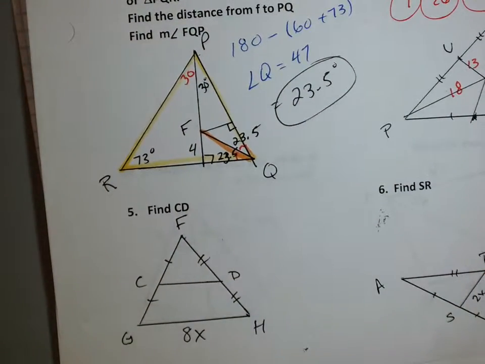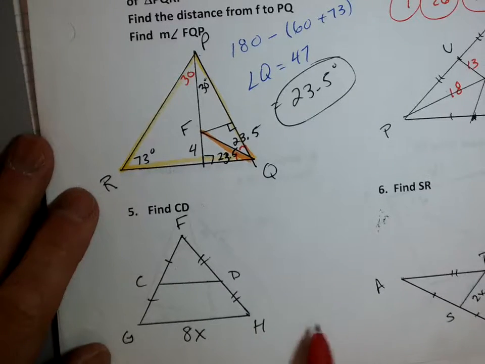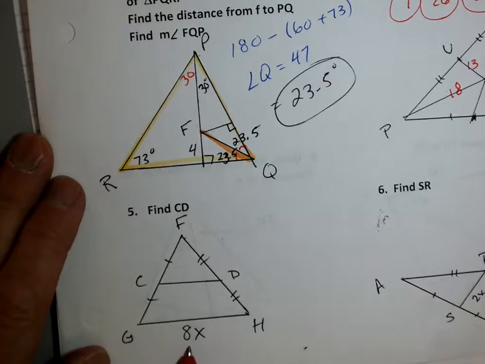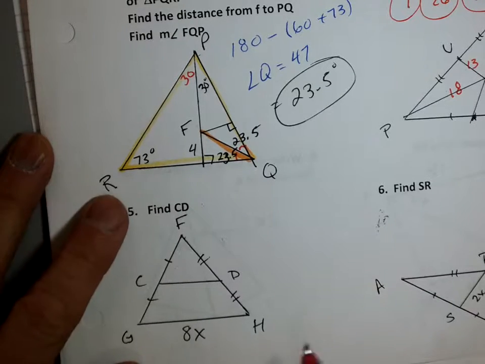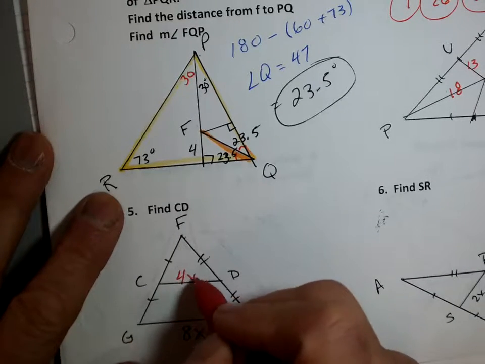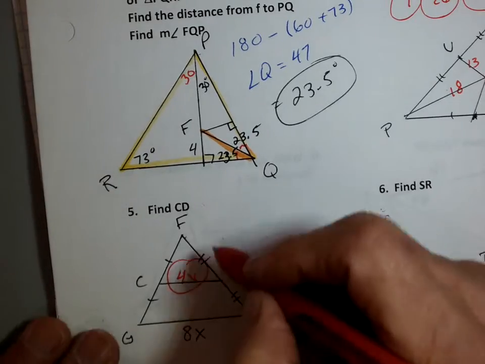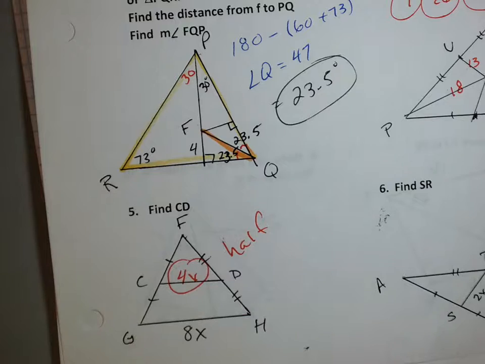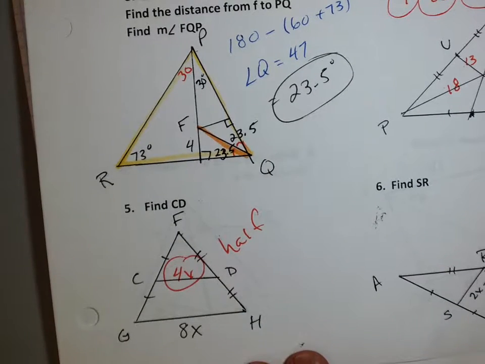Okay, 5. 5's easy. This is a mid-segment, okay? So we know that if these are equal, that's a mid-segment. CD is half of that. If that's 8x, CD is 4x. That is all. Half of its base.